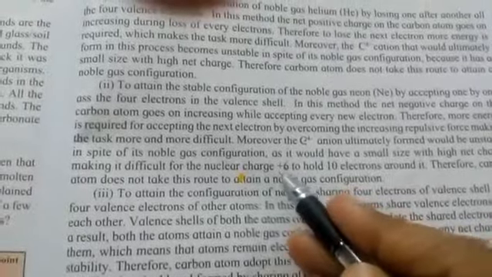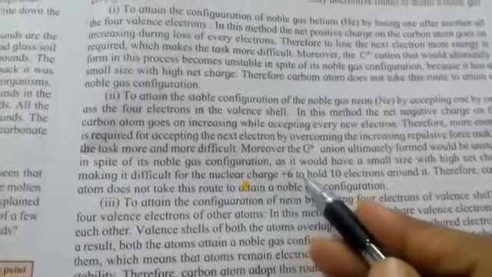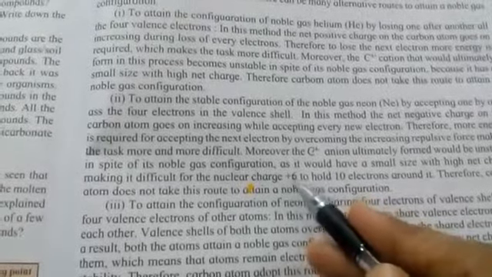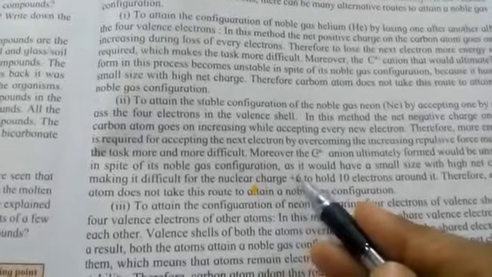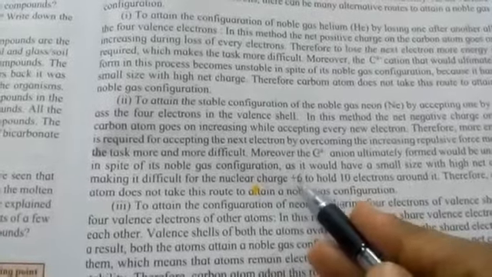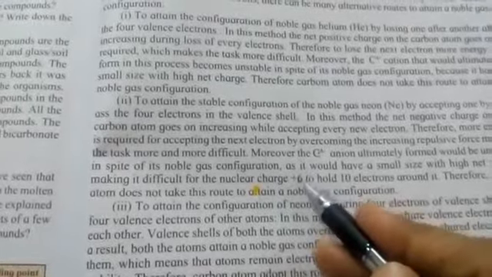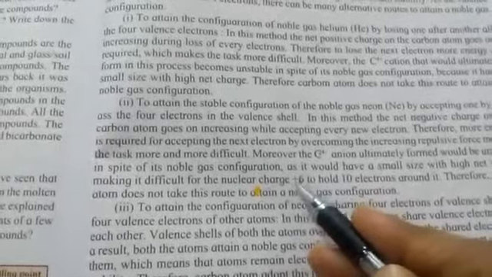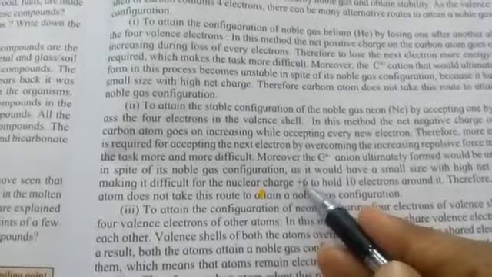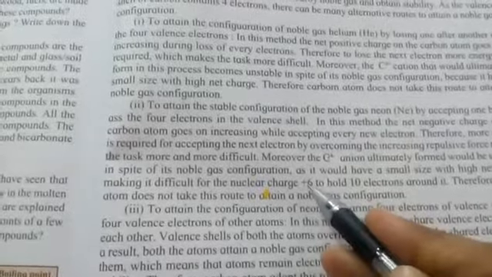The number of neutrons in any carbon atom can be 6 to 8, and if it has 6 neutrons and 6 protons, its atomic mass number is going to be 12. If it has 8 neutrons and 6 protons, its atomic mass number is going to be 14, that is C14. It is an isotope of carbon. So the number of neutrons may vary from 6 to 8, but the number of protons will remain the same, that is 6.